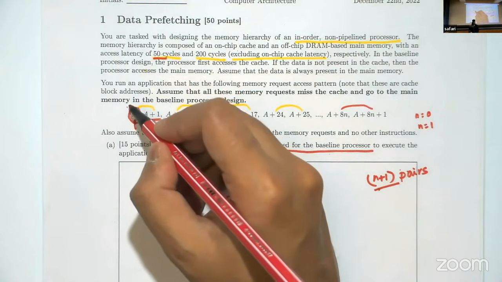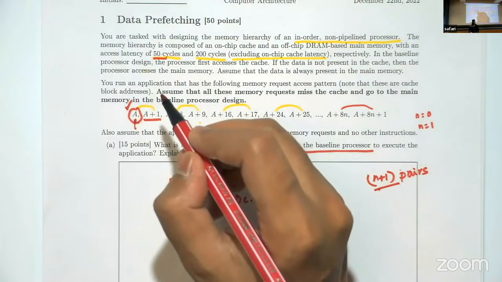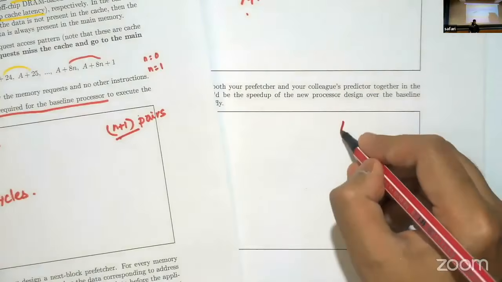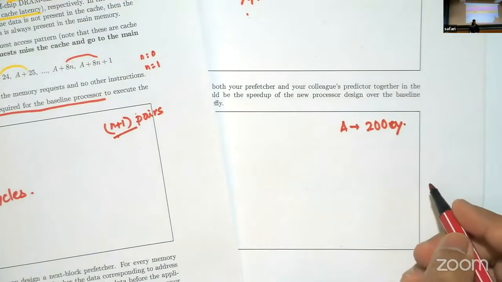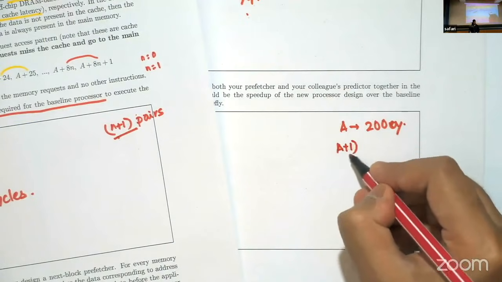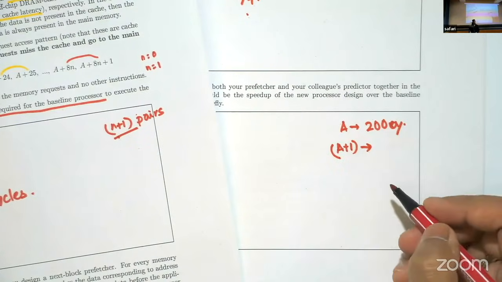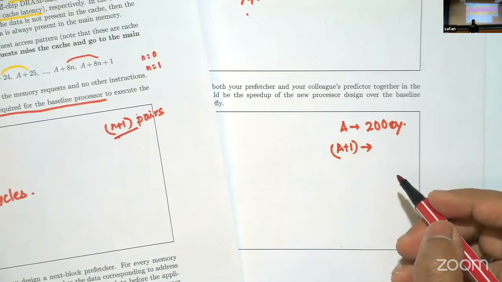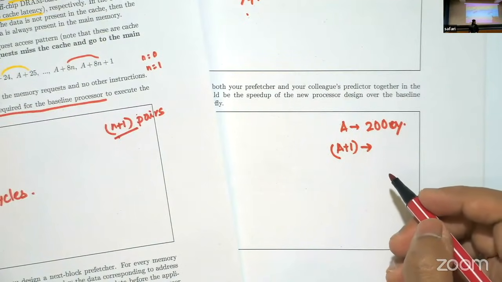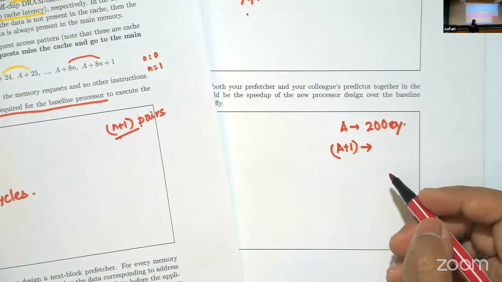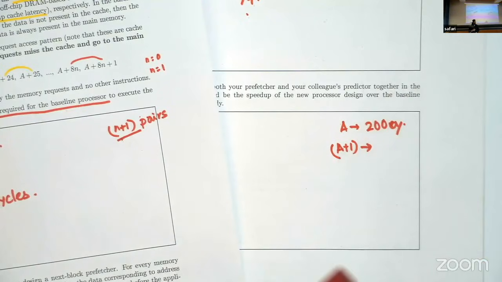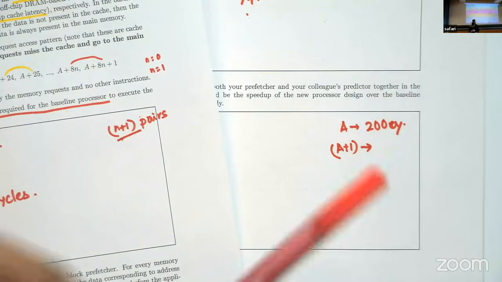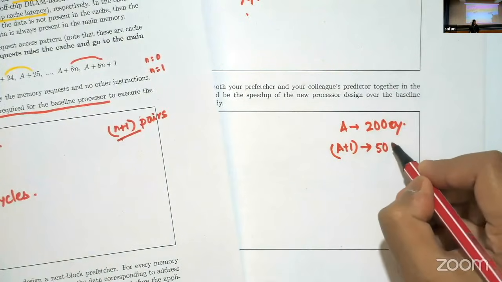But then A is anyway going to main memory, right? If you have the off-chip predictor, then A is going to take 200 cycles, correct? And then if you have an off-chip predictor plus prefetcher, then A plus 1 is going to take how many cycles? Can anyone say? 50. Why? That's correct. So A plus 1 is already prefetched in cache. Have you come up with the same answer? Perfect. So that's 50 cycles.